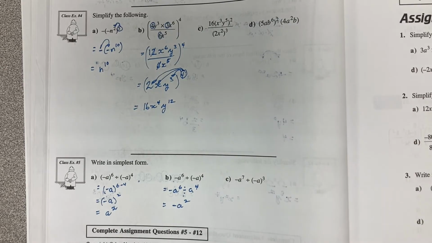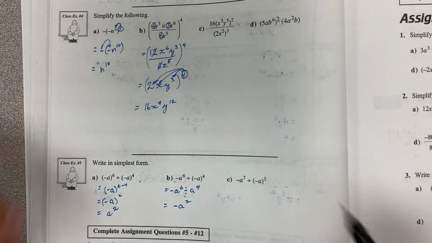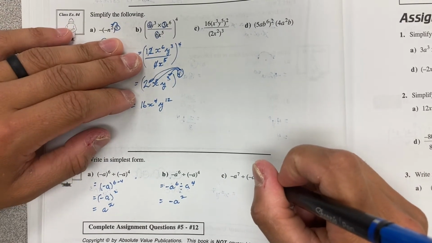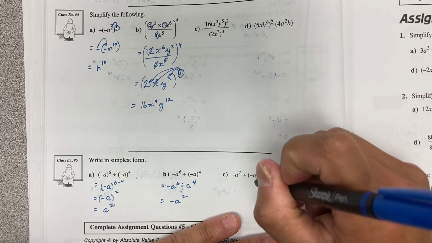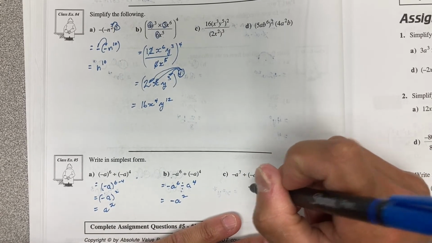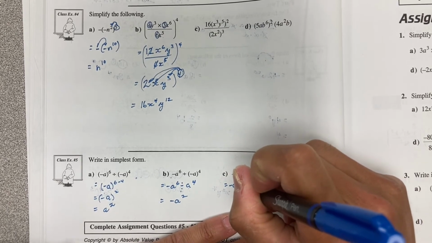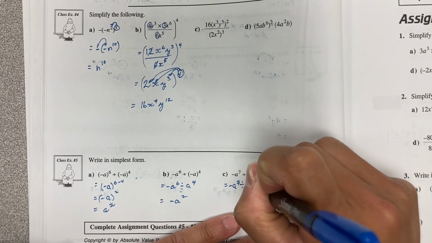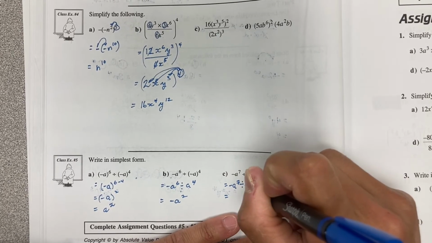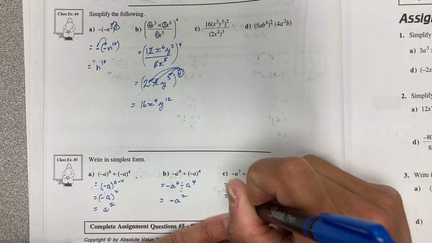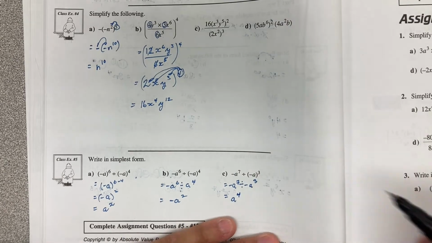Last, we have negative a to the power of 7 divided by negative a cubed. If we distribute this inside, one way we can look at this is that's negative a times negative a times negative a, which is going to end up with negative a. So negative a to the power of 7 divided by negative a cubed is equal to a negative by a negative, which is going to be a positive, so that's going to be a to the power of 7 minus 3, which is 4.